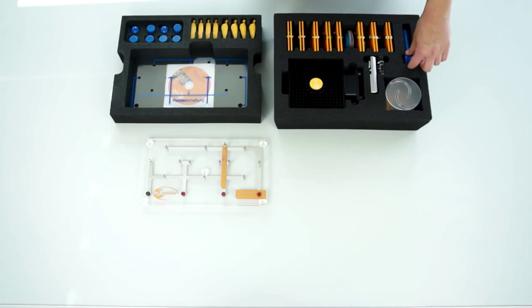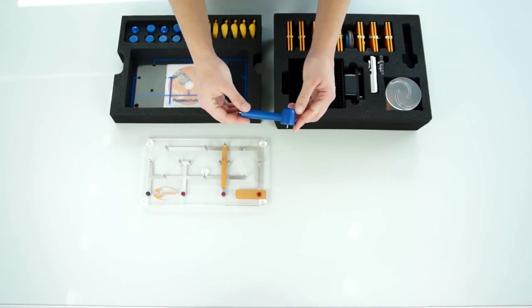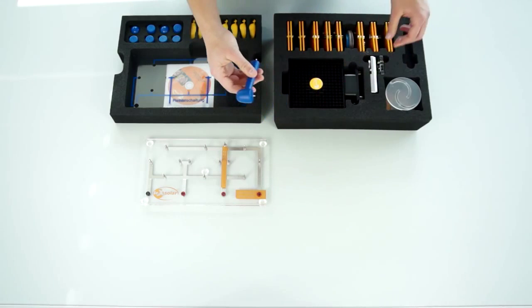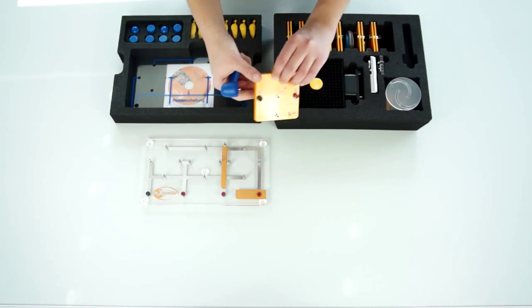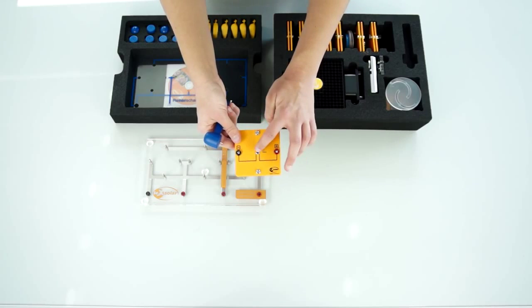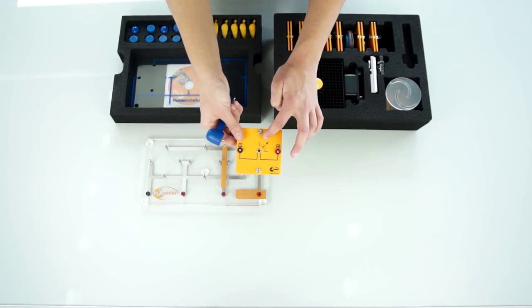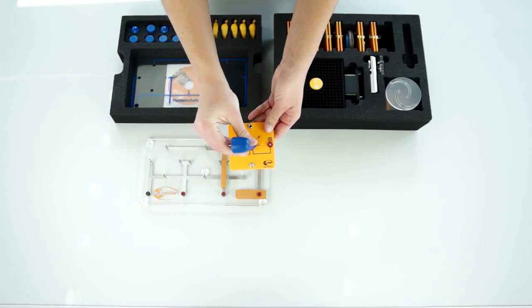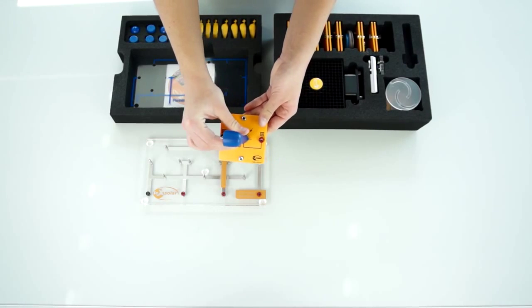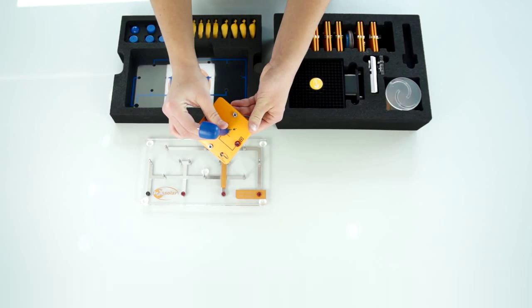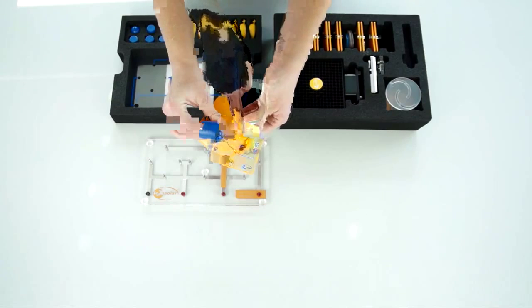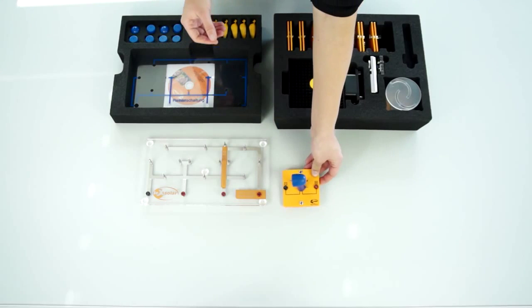In addition, we require the wind turbine, which is attached to the module plate. Due to the unique connector system, the wind turbine is rotatably mounted so that, for example, experiments about the dependence on wind direction can be performed. For this purpose, an angle scale is applied to the module plate.